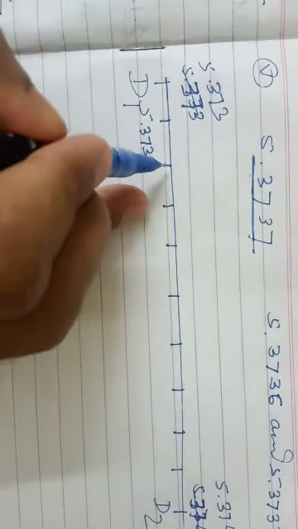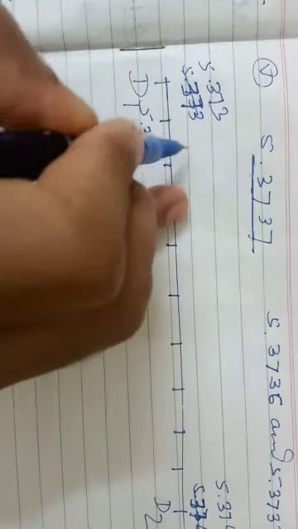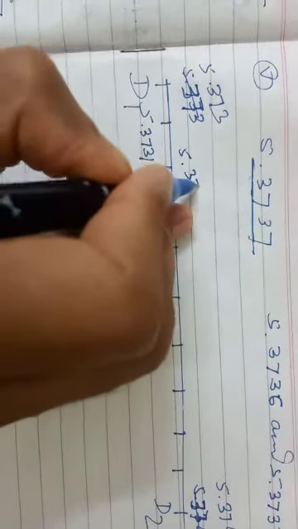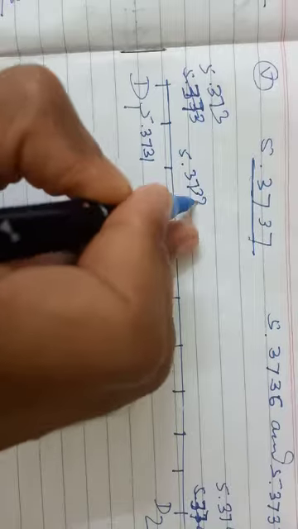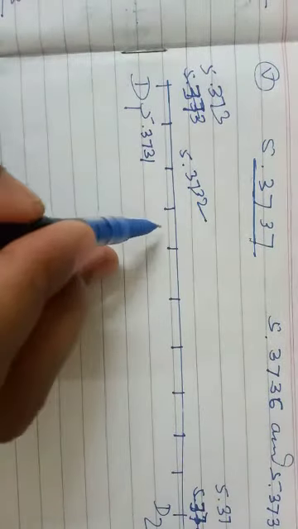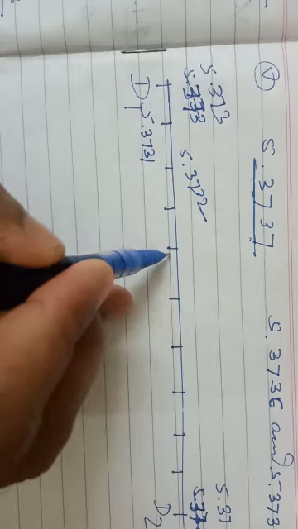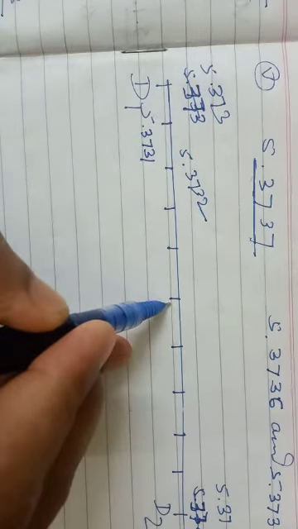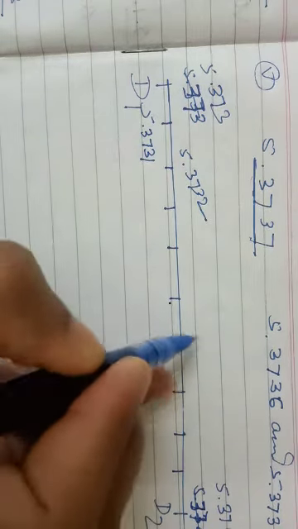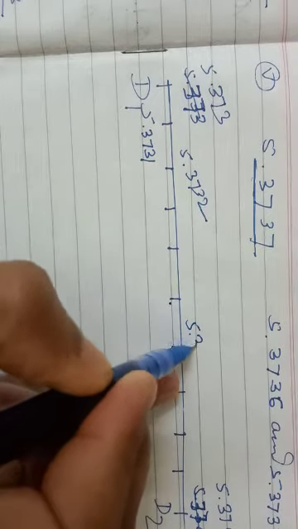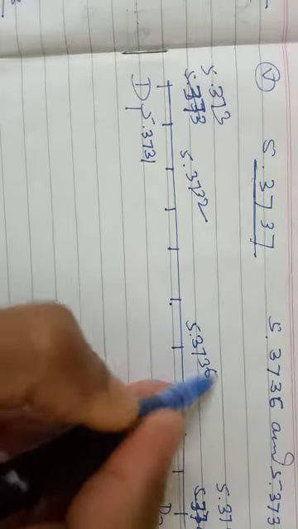This will be 5.3732, 5.3733, 34, 35, 36, 5.3736.